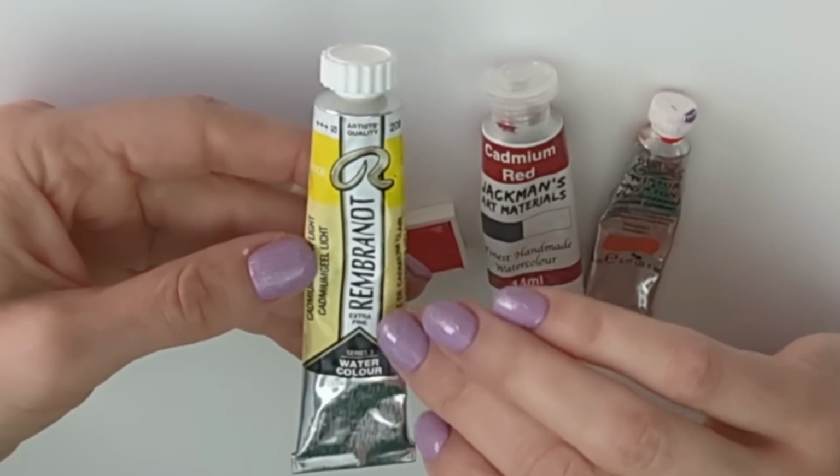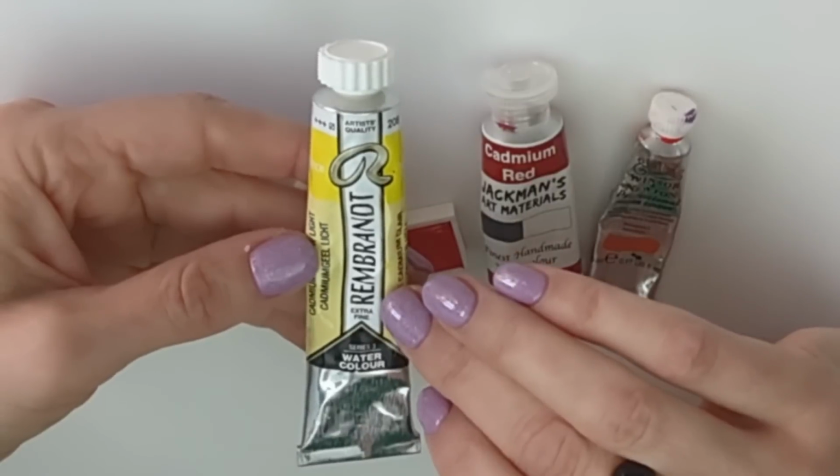So if you're not sure who actually makes your paints, Google is your friend. Let's talk now about sizes.